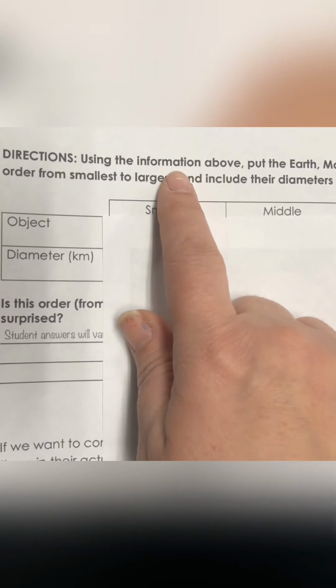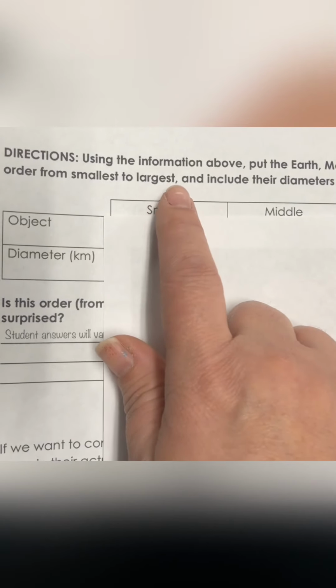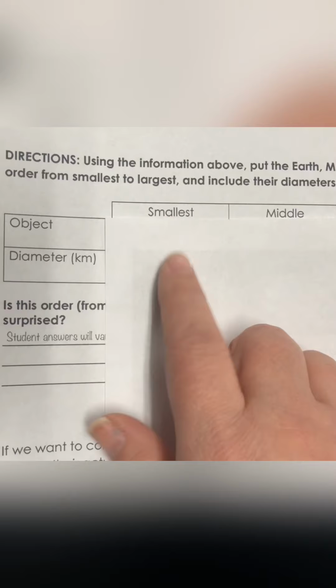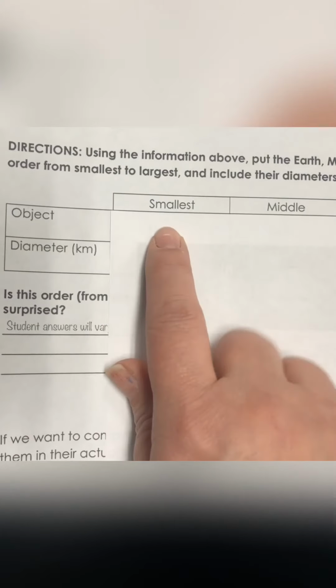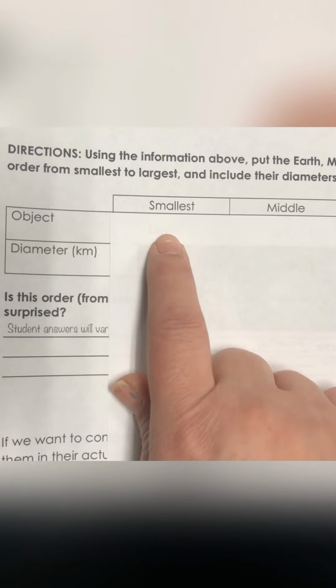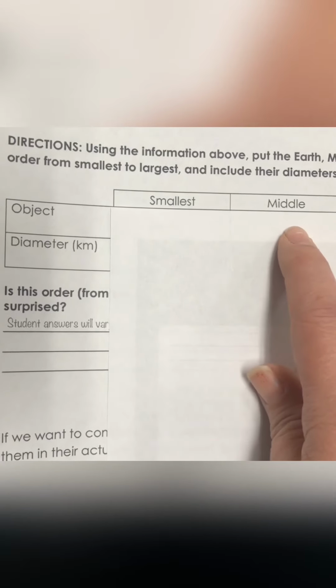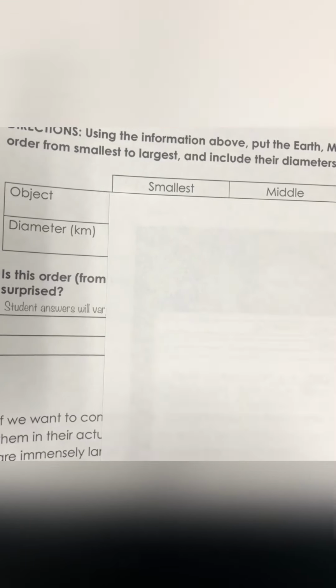Okay, so now, using the information above, put the Earth, Moon, and Sun in order from the smallest to the largest, and include their diameters in the table. So you're going to look up here, which one is the smallest. You're going to write the name of the object here and write its diameter. Whichever one was the middle, you're going to write the name, whether you think it's the Sun or the Moon, and put it there. So fill out your chart and pause the video.